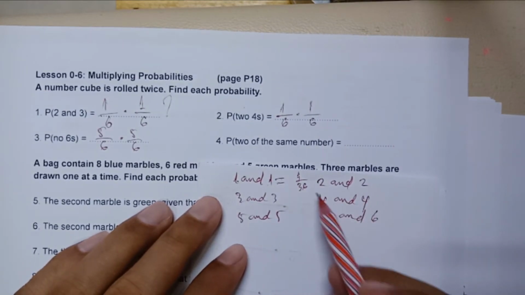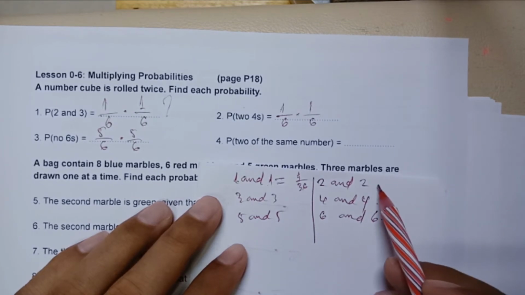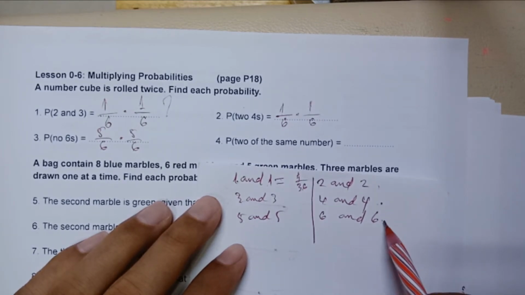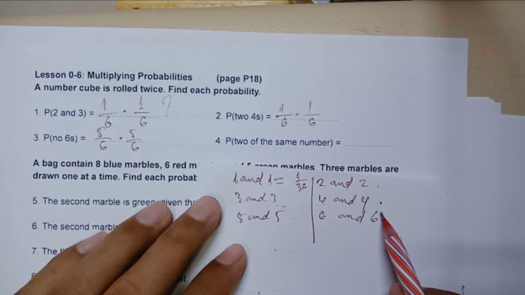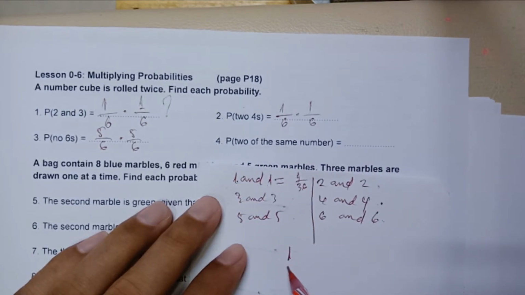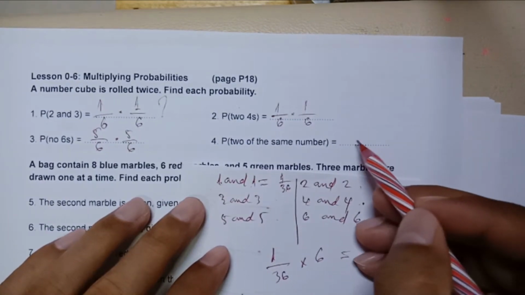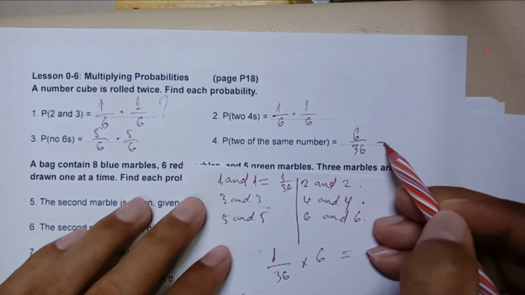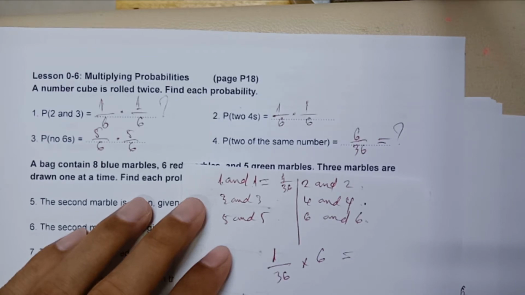Now if you repeat this with the other numbers, because we have 1 over 36, 1 over 36, 1 over 36, 1 over 36, and 1 over 36, so 6 times. To get the final answer, which is the probability, you just simply multiply 1 over 36 by 6. You will have 6 over 36, and you simplify this by yourself. I hope you are clear with this section. Let's move down further.